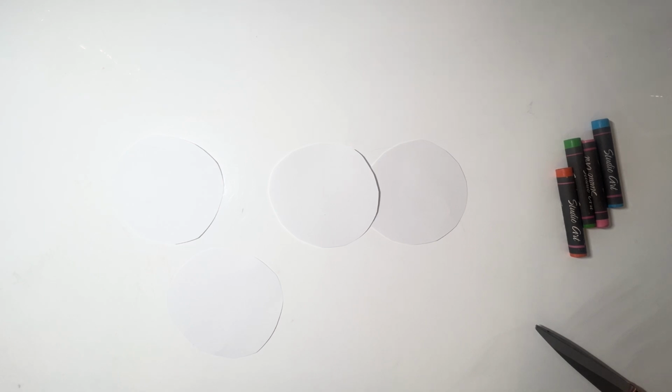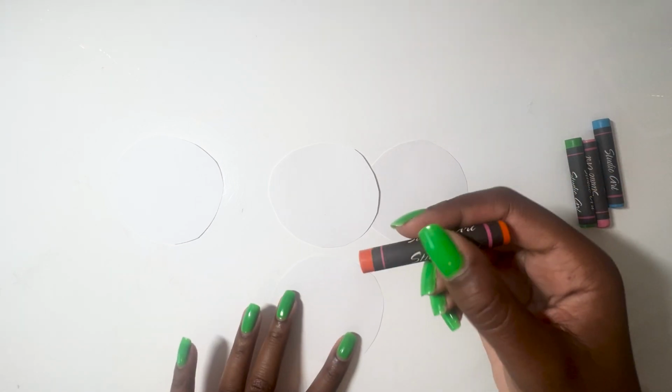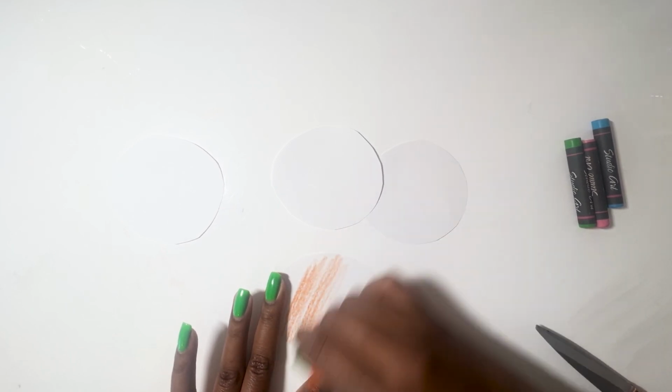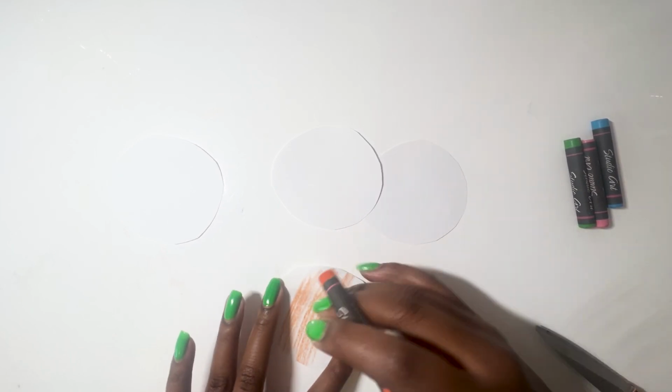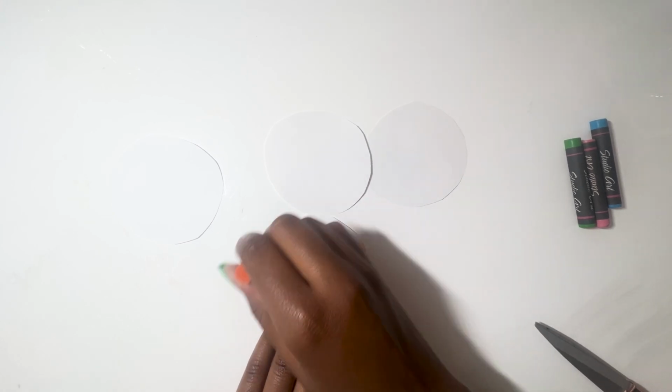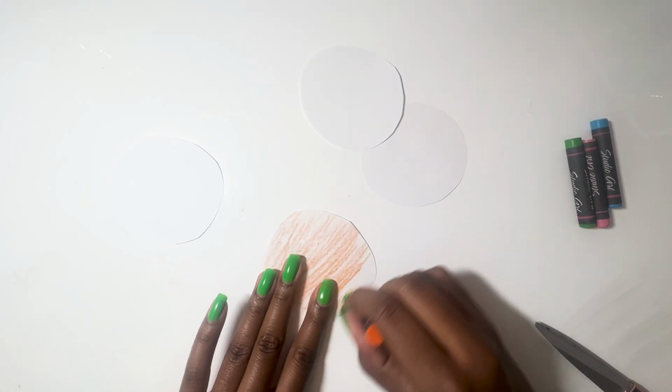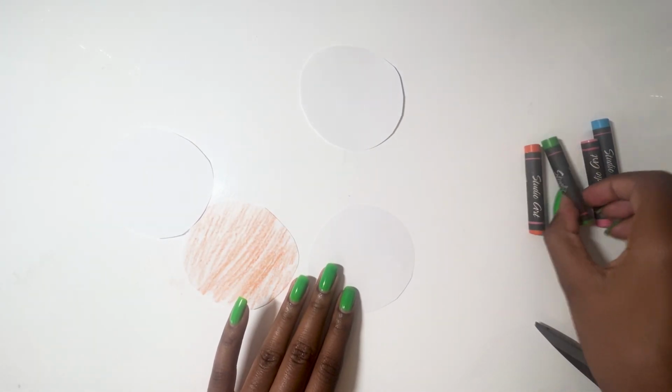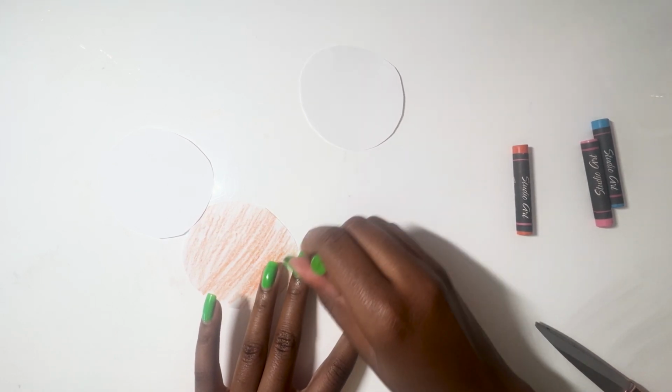And if you'd like to, feel free to pause this video and take some time to color them, or we can color right now actually. So I decided to use some of these colors, so I'm gonna color this one orange. I decided to color this one green.